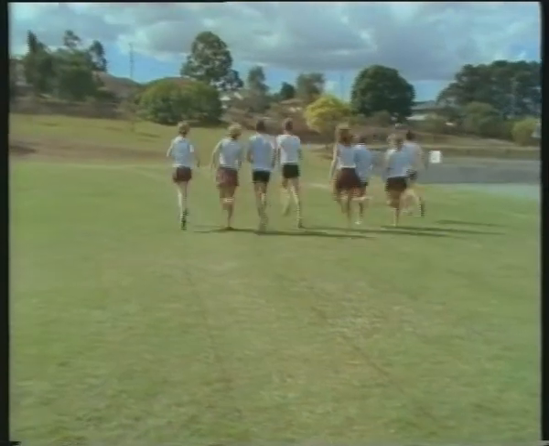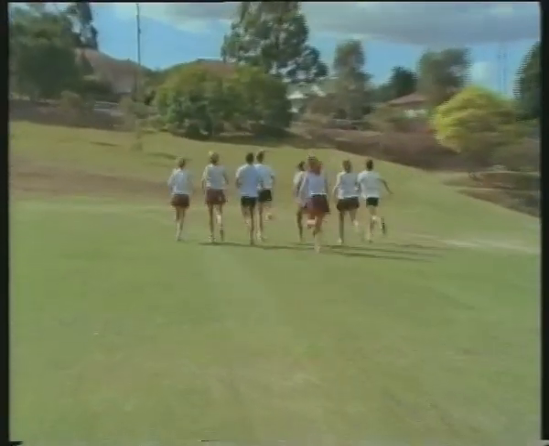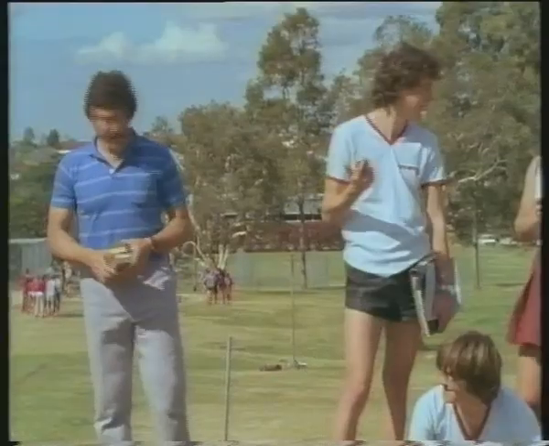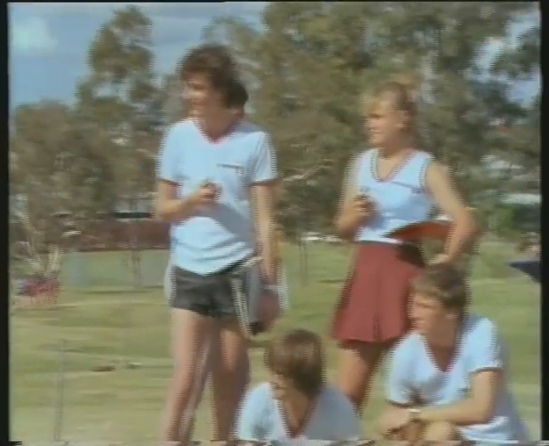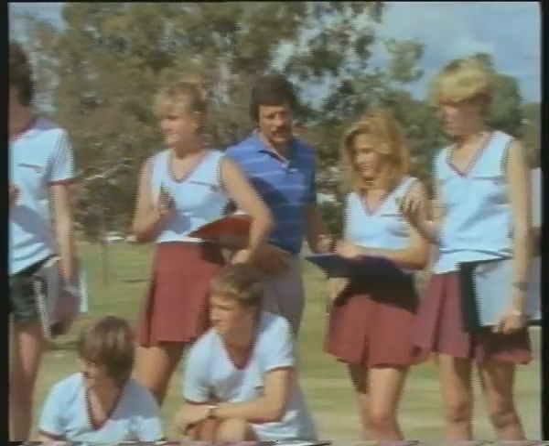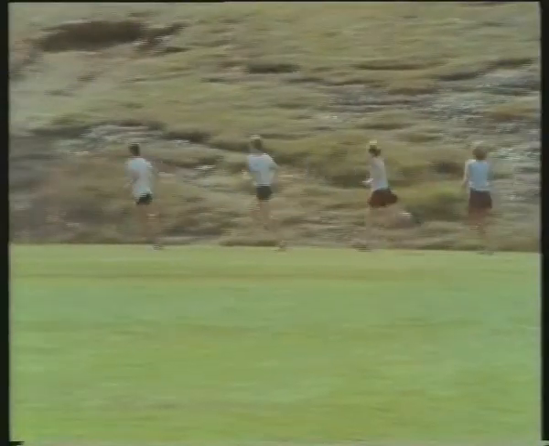The physical capacities of an athlete can be analysed using a series of simple tests. This is the 1.6 kilometre run, which is a test of aerobic endurance.